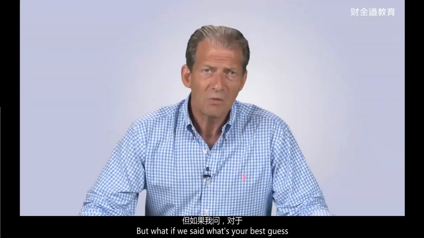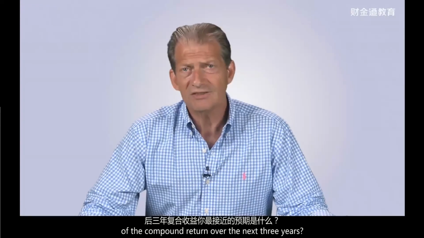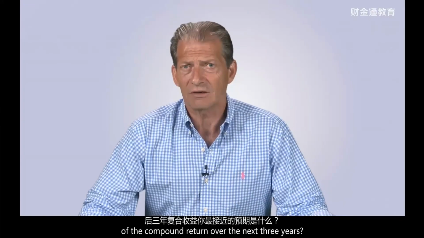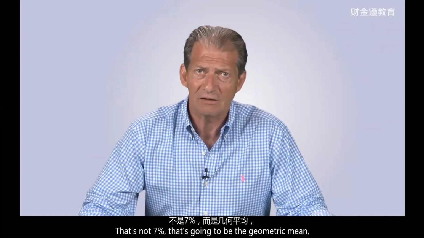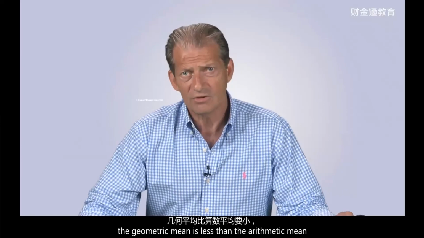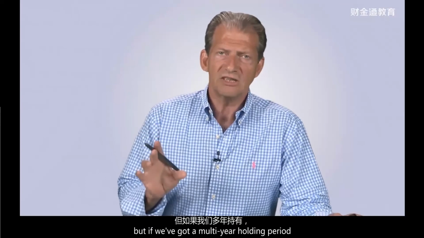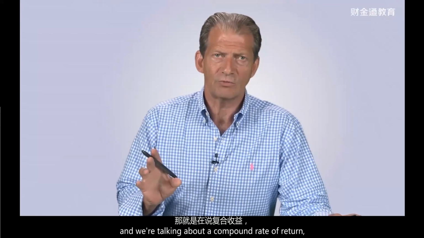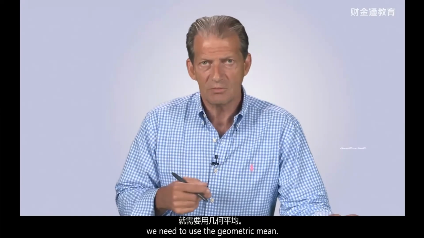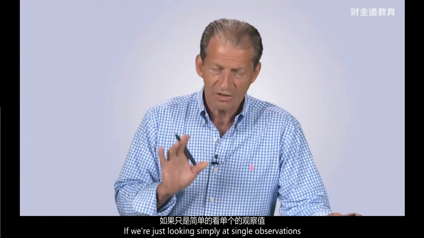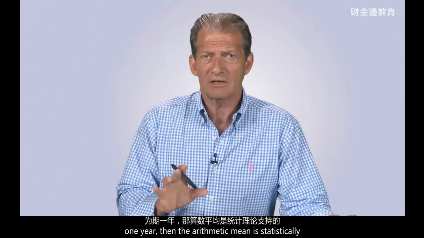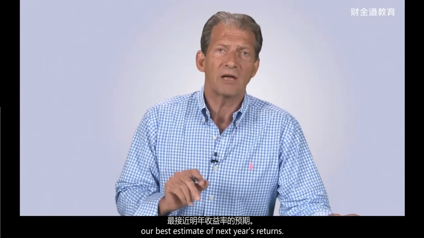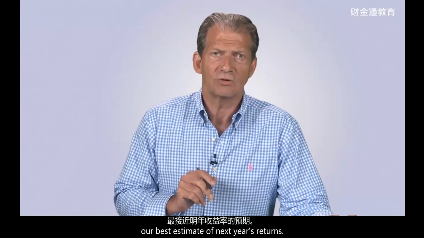But what if we said, well, what's your best guess of the compound return over the next 3 years? That's not 7%. That's going to be the geometric mean. We've got some variability here. The geometric mean is less than the arithmetic mean. But if we've got a multi-year holding period, and we're talking about a compound rate of return, we need to use the geometric mean. If we're just looking simply at single observations, 1 year, then the arithmetic mean is statistically our best estimate of next year's returns.